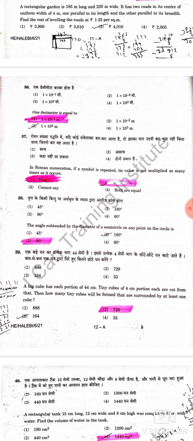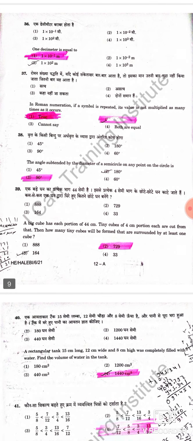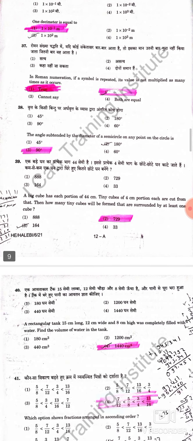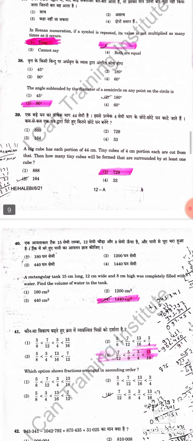Question number 37. In Roman numeration, if a symbol is repeated, its value is not multiplied as many times as it occurs, and the answer is option number 1. Question number 38. The angle subtended by the diameter of semicircle on any point on the circle is, and the answer is option number 3. Question number 39. A big cube has each portion of 44 cm, teeny cubes of 4 cm portion each are cut from that. Then how many teeny cubes will be formed that are surrounded by at least one cube? And the answer is option number 2.